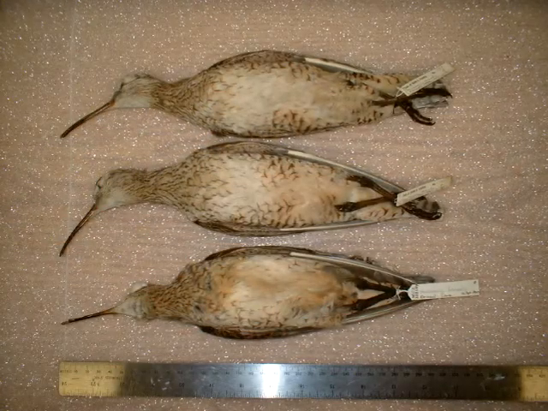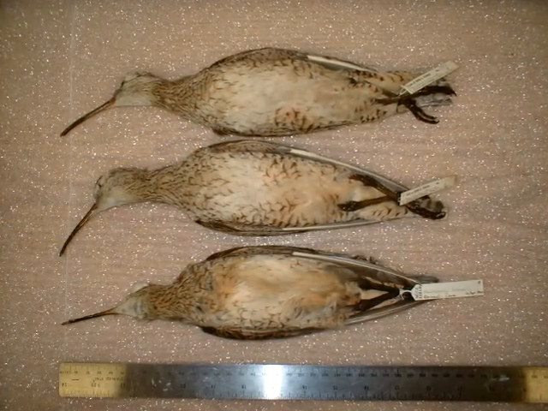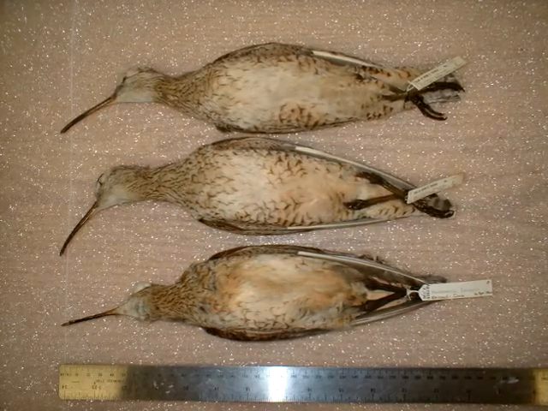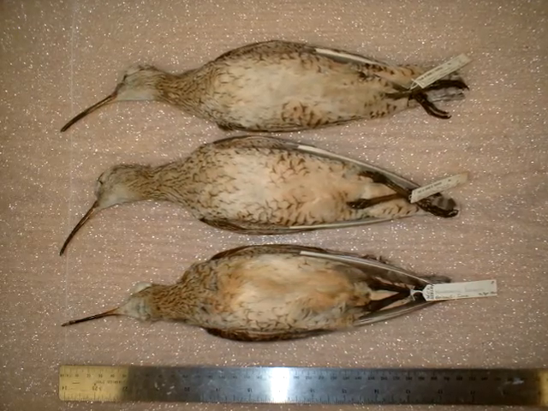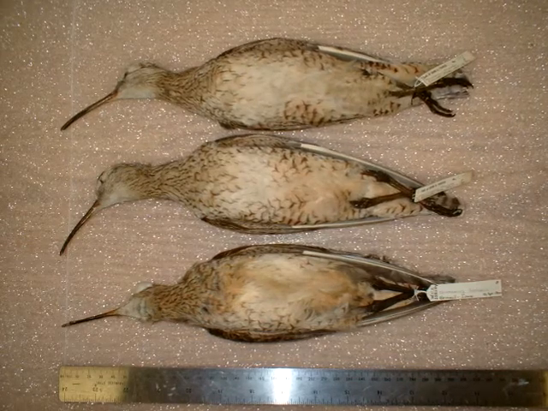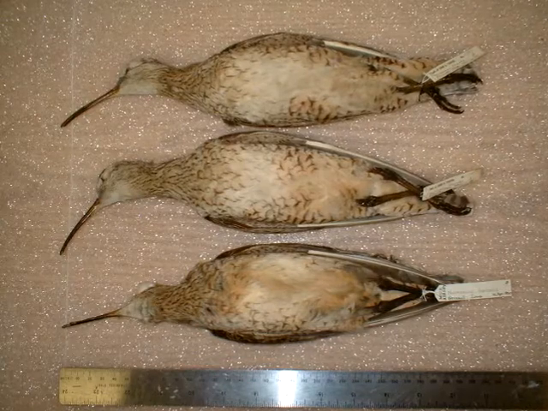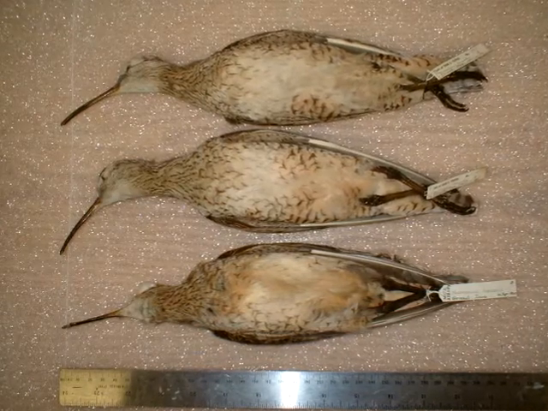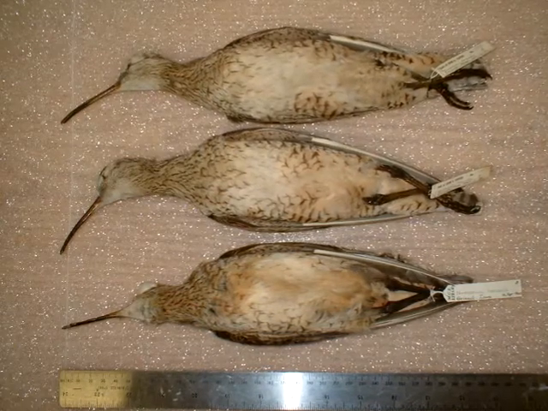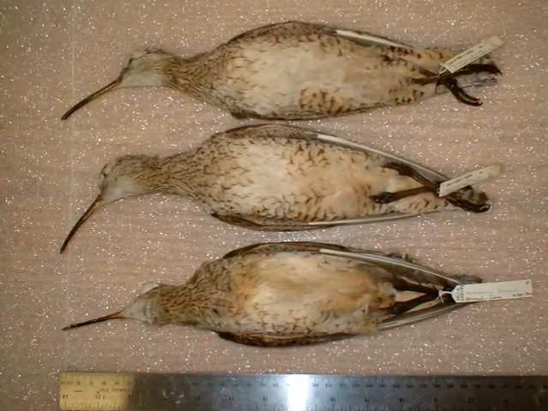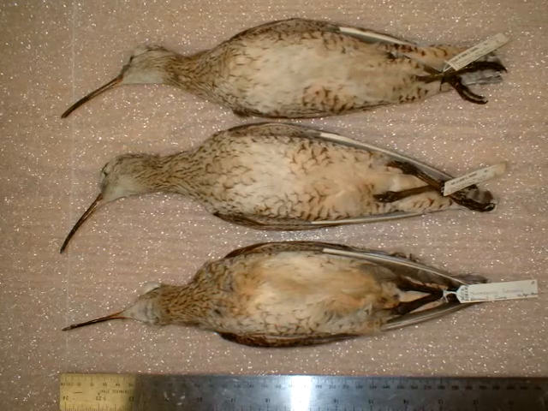Let's begin our discussion by looking at some long dead birds that now exist as museum specimens at the Museum of Comparative Zoology at Harvard. If you look at these three individuals here, these are three Eskimo curlews, a species which may or may not be extinct, that I've been studying for the last few years.